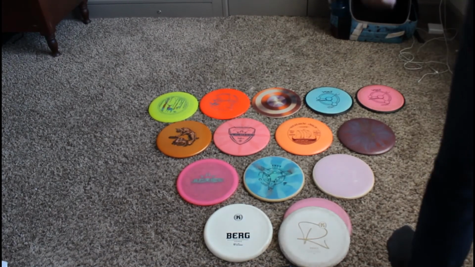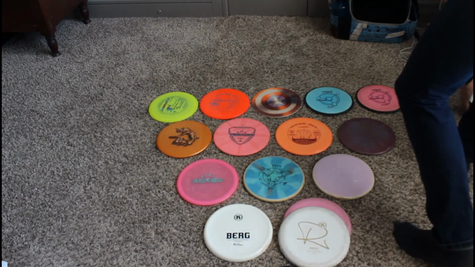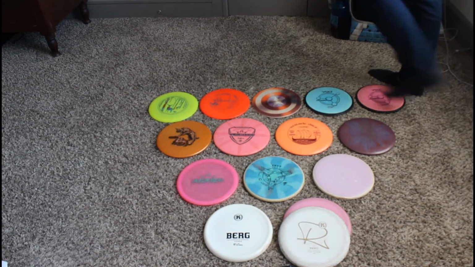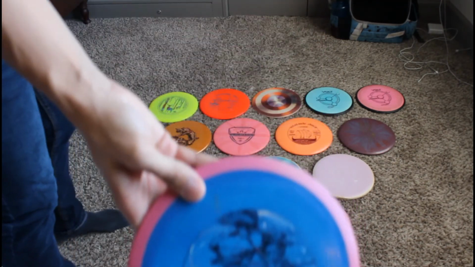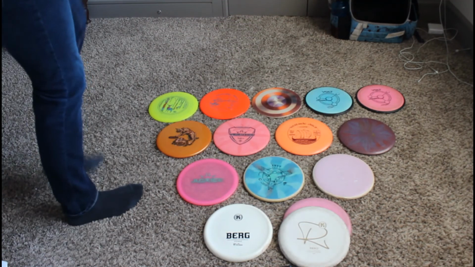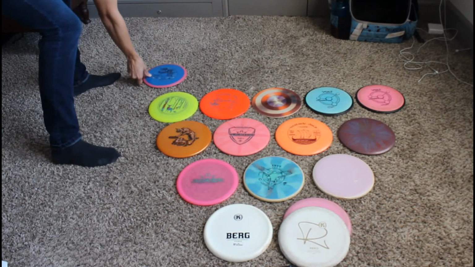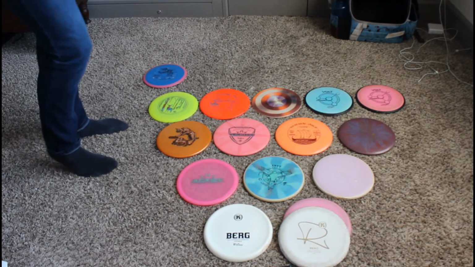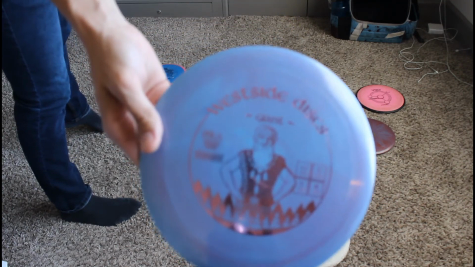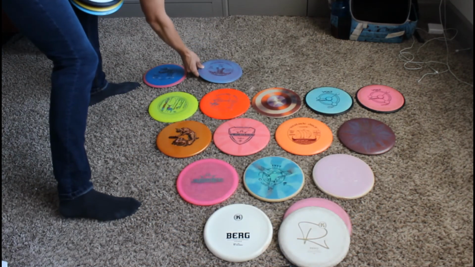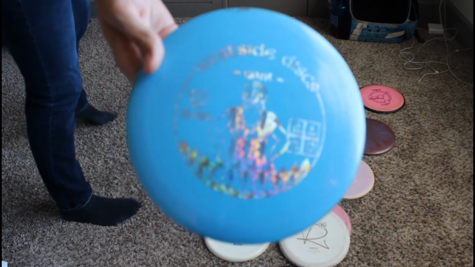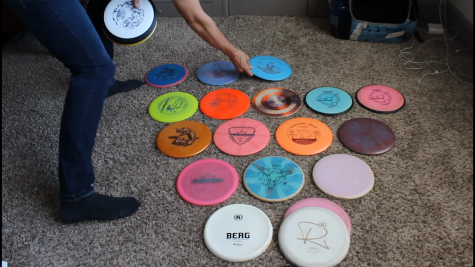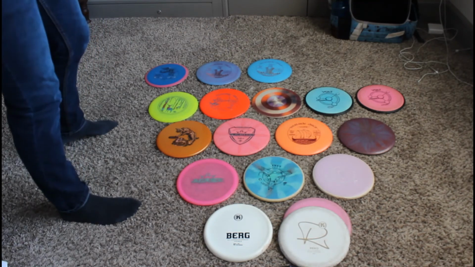And next we're going to move on to the distance drivers here. We're going to start with the most overstable. That's an Axiom Defy. If there's a really strong headwind and I need to know that a forehand is not going to flip over, that's what I'll throw. And then next, these are my two base distance drivers here. They're both Giants. One is newer than the other. That lighter blue one is older, so it's going to be a little straighter.